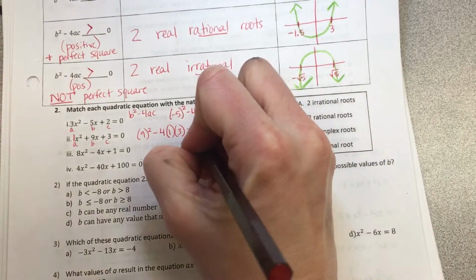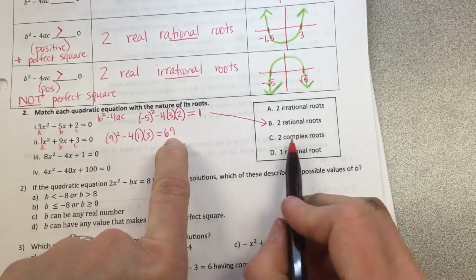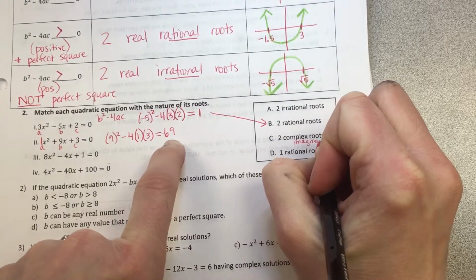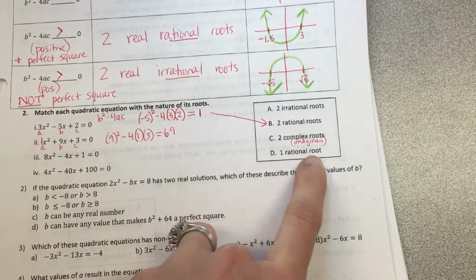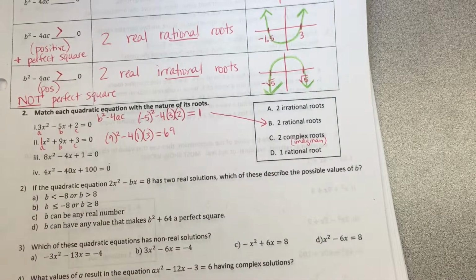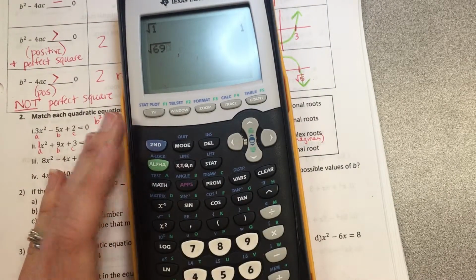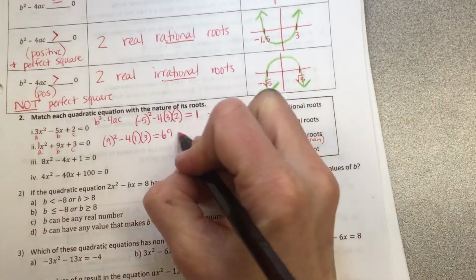We get 69. Is that positive or negative? Positive, so it can't be the complex one. Complex is your imaginary ones, we're not popping out any i's. It's not 1, the only time you get 1 is if you get 0. And if you try the square root of 69, is that a rational or irrational number? Irrational.